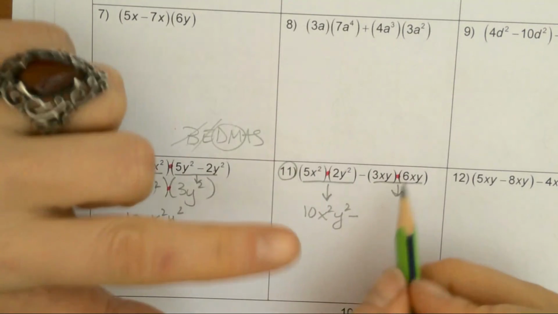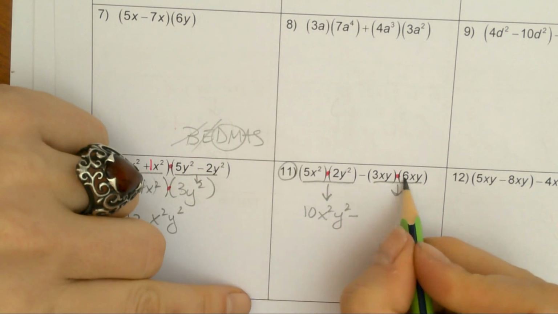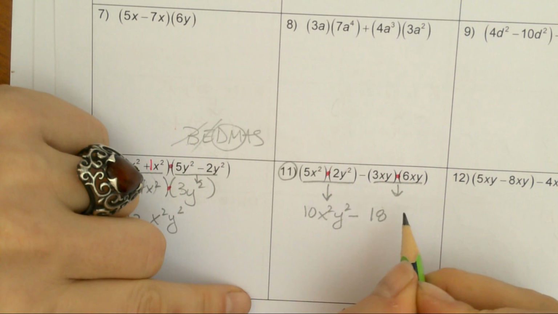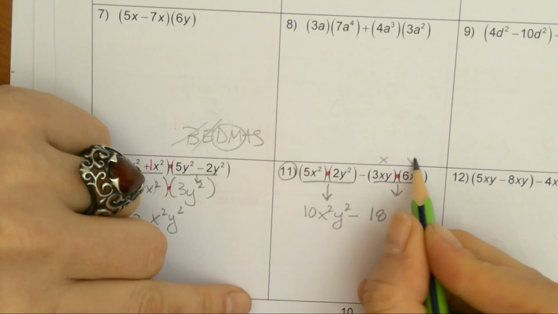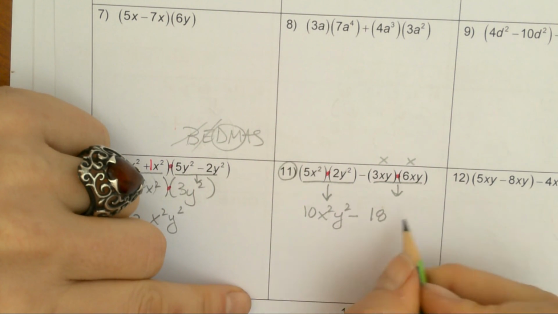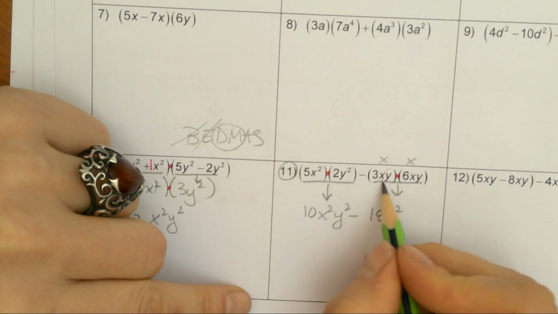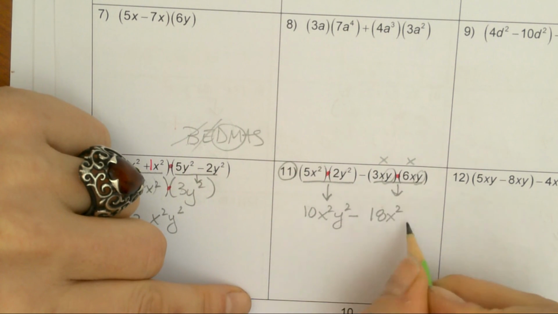Okay, so here I can go 3 times 6 is 18. Oh look, I have an x here and x here. How many x's do I have? x squared. I have a y and a y, so that means I have 2 y's. There.